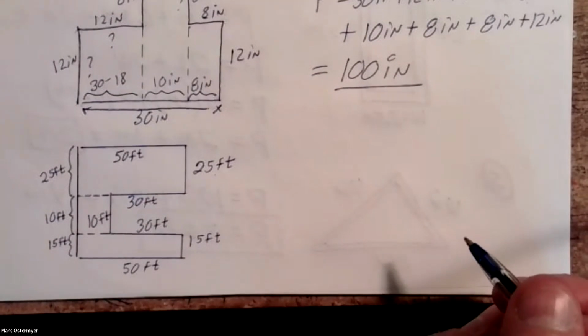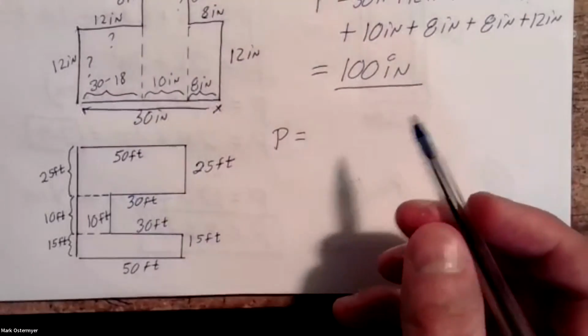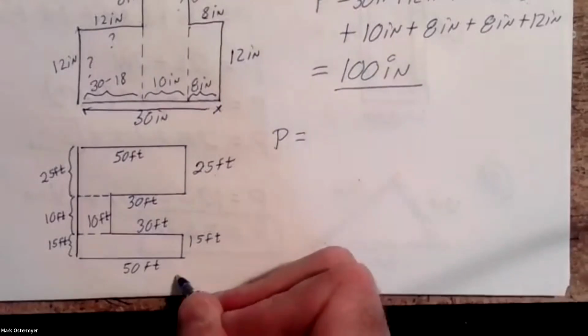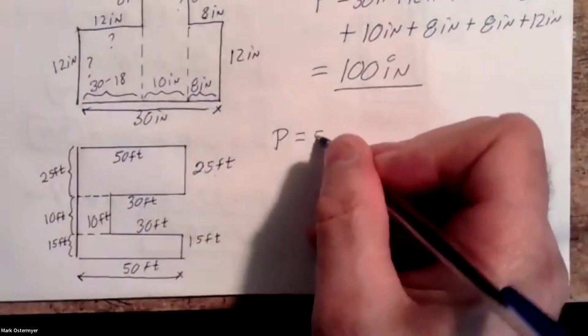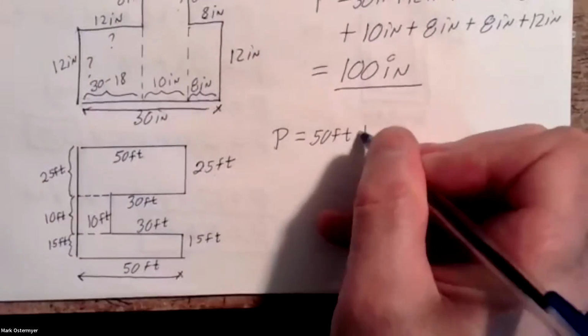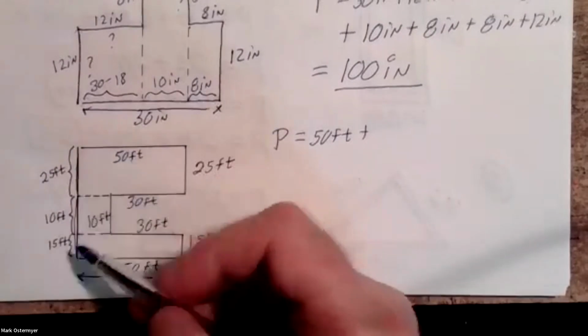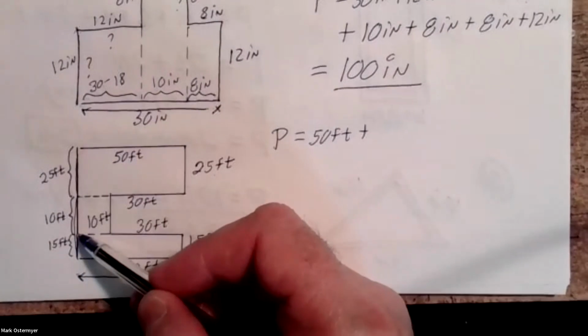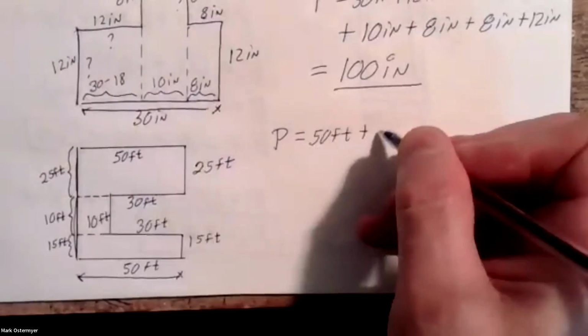Now we can just walk around this thing and compute the perimeter. All right, it doesn't matter where you start. You just got to walk around here. I'm going to start here and walk this way. So here to here is 50 feet. Plus, I'm going to walk from this corner all the way up to here. That's going to be 15 feet plus 10 feet is 25 feet, plus another 25 feet is 50 feet.